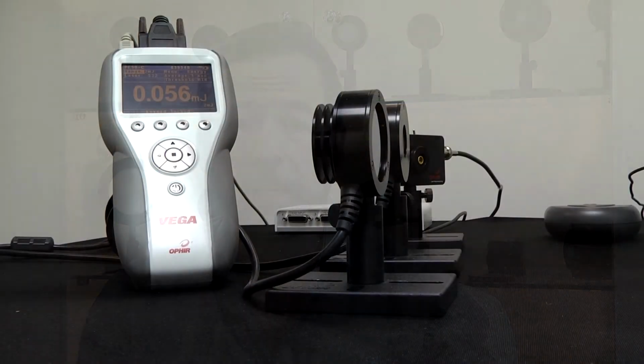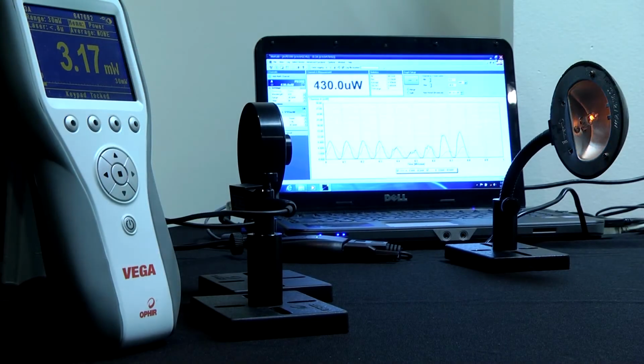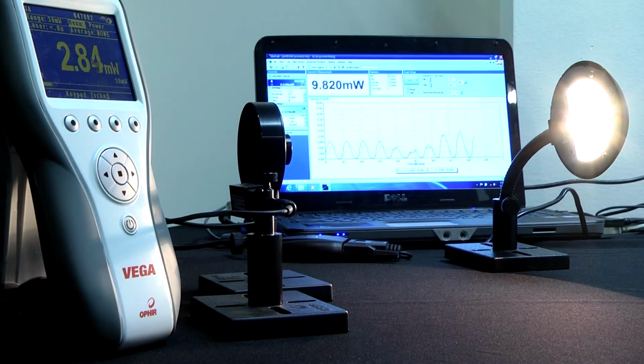Ophir offers a range of measurement solutions for laser power, energy, as well as beam position and size. Together with the appropriate sensors, we offer standalone meters, which can also connect to a PC, as well as PC interfaces.